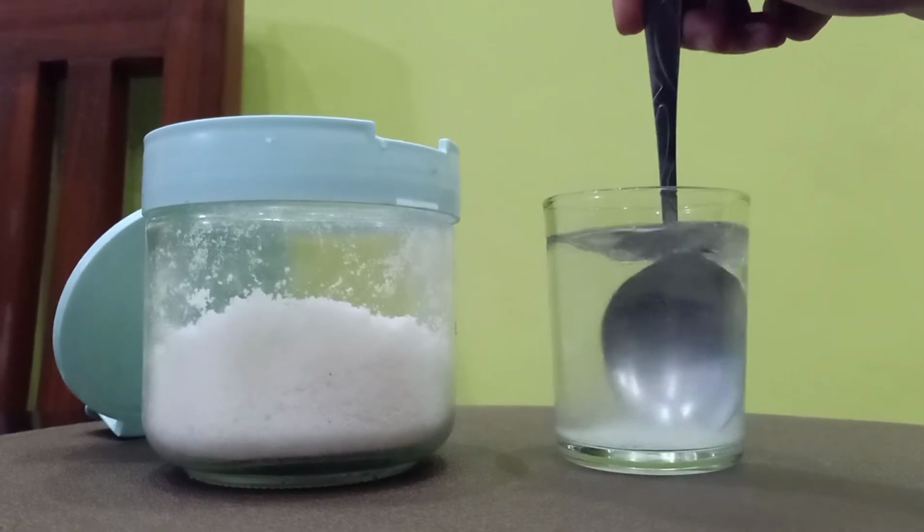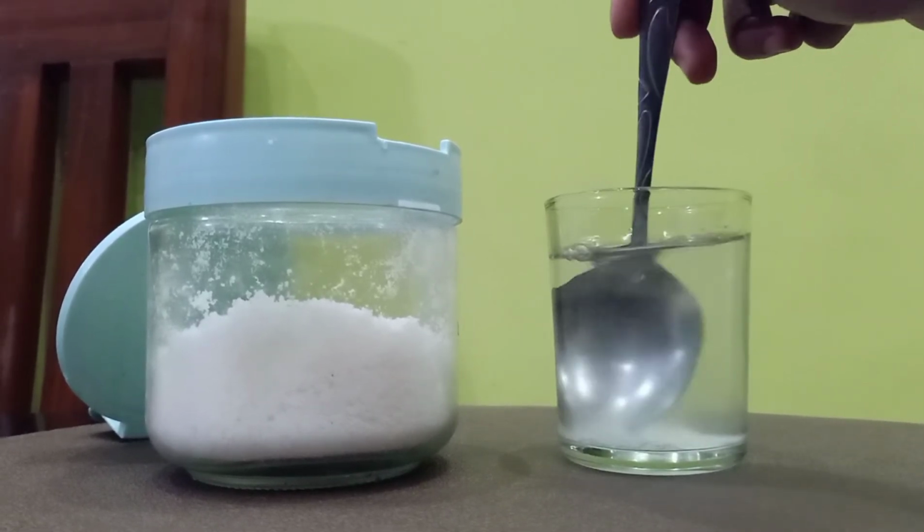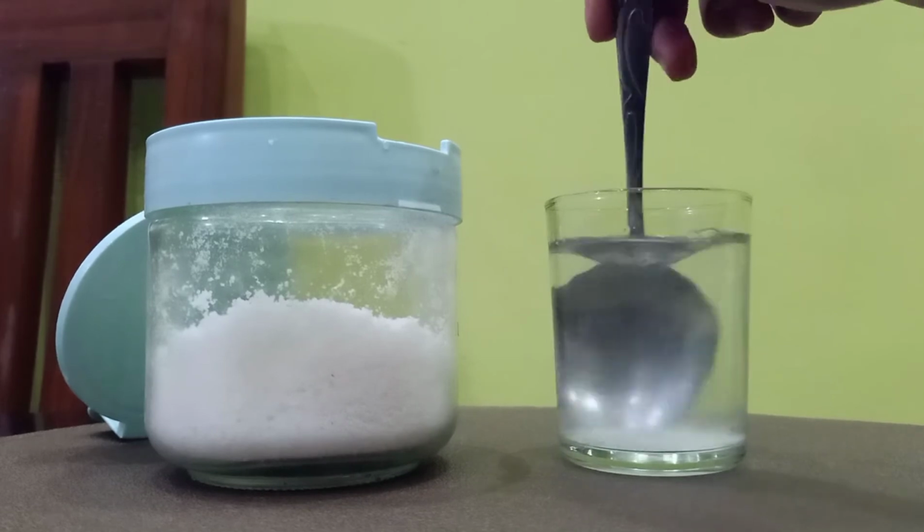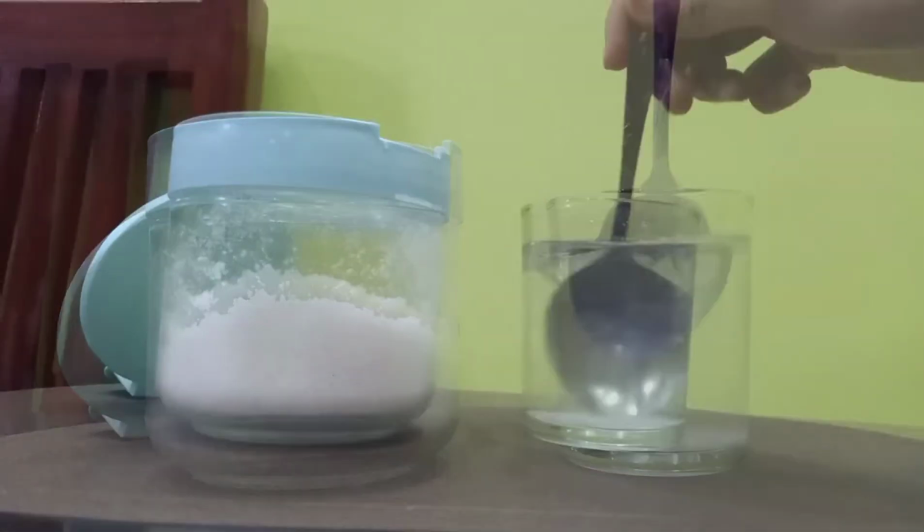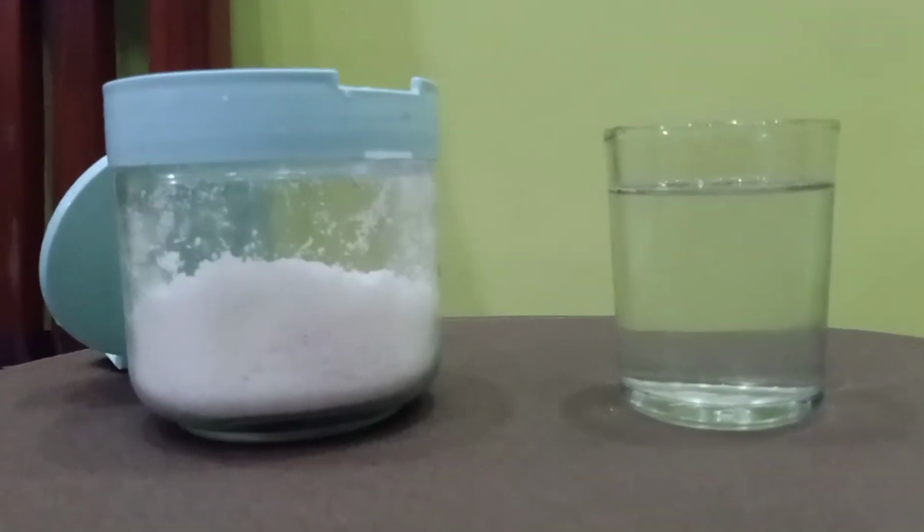As you can see, when the salt was submerged into water and given a stir, it dissolves eventually, making it all a liquid substance, just like adding sugar to your coffee.